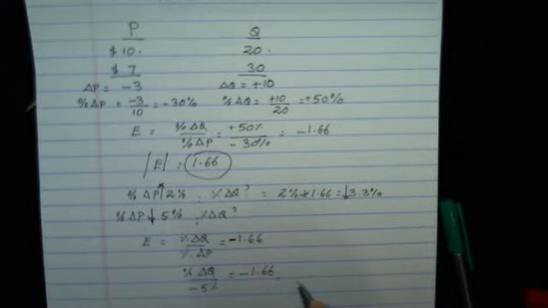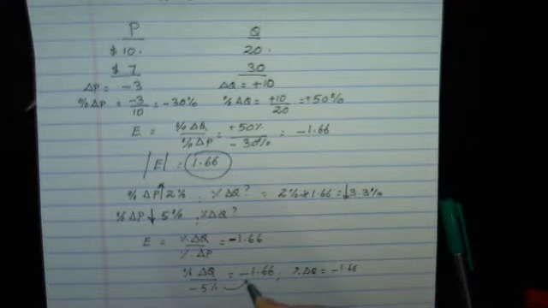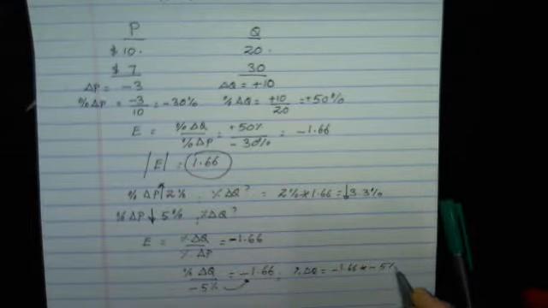So let's work through the example. What is percent delta Q here now? Algebraically, that is minus 1.66, moving this to this side, multiplied by minus 5%.